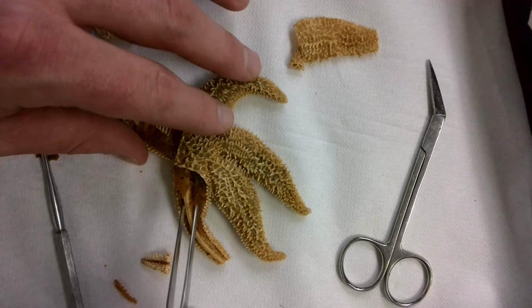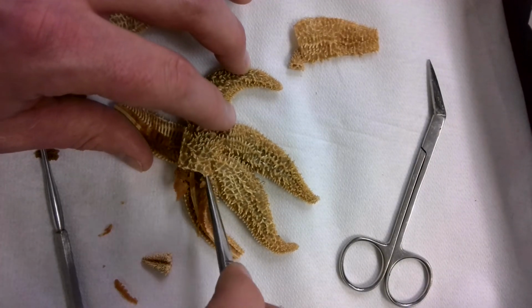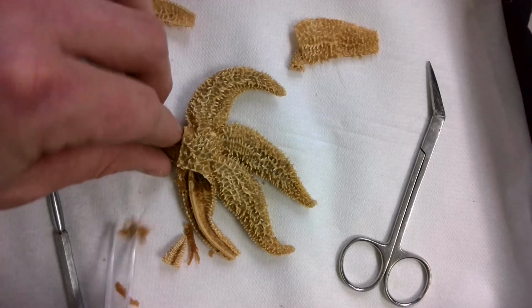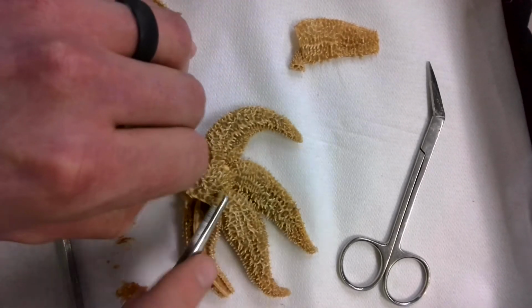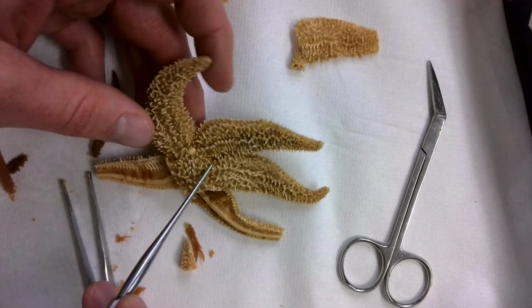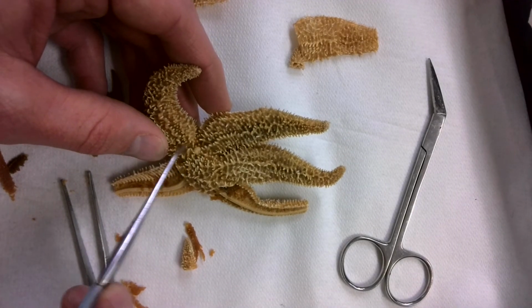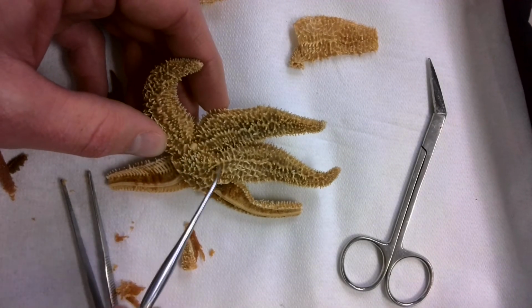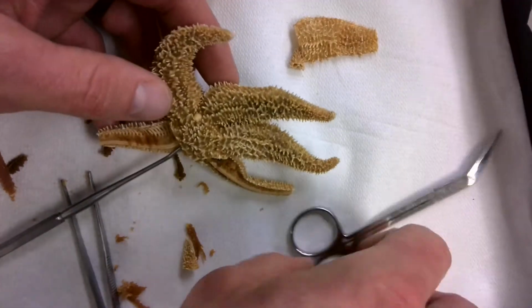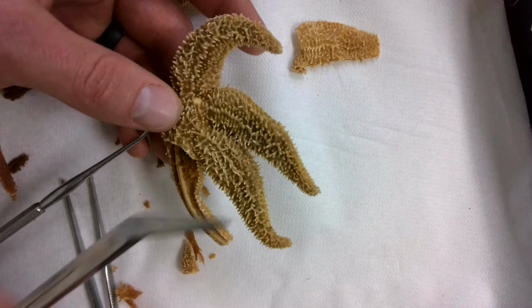In order to more easily be able to see everything else, I'm just going to remove those. Just tease them away with my tweezer, or if we're going to use scientific language, I would call that my forceps. So now what I need to do is I want to make sure that I leave the madreporite intact here. I don't want to cut anything up here. So I've got my cut here, and I'm going to cut right up here. So I make just a little flap that I can lift off.